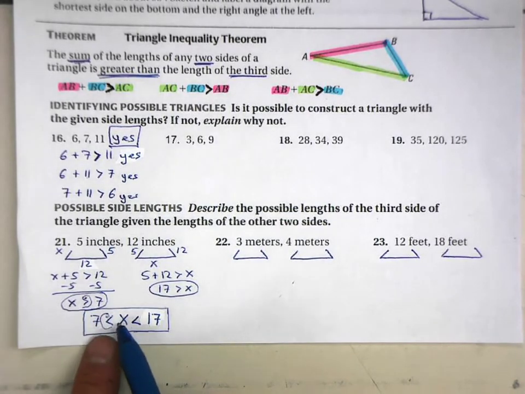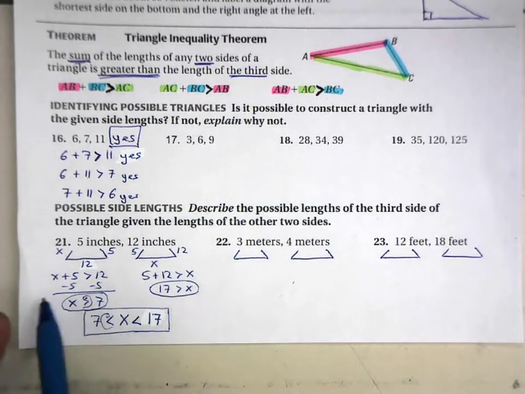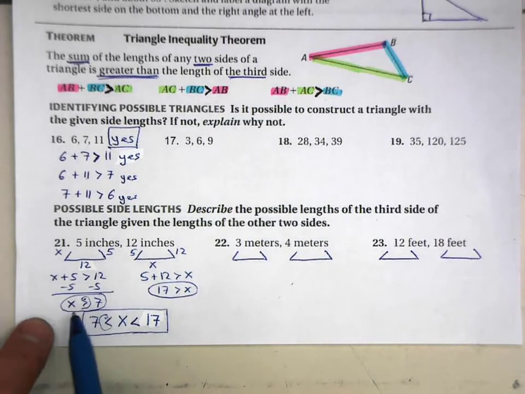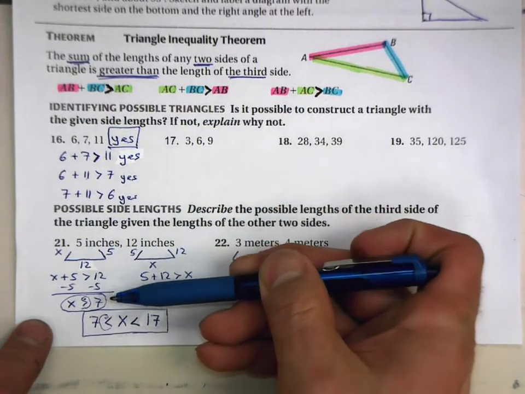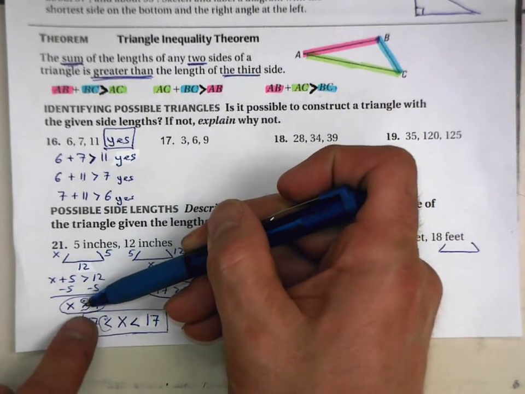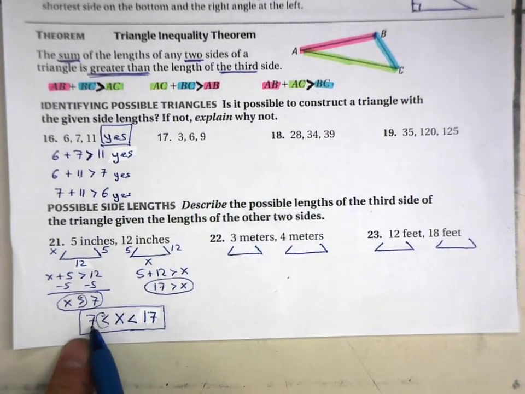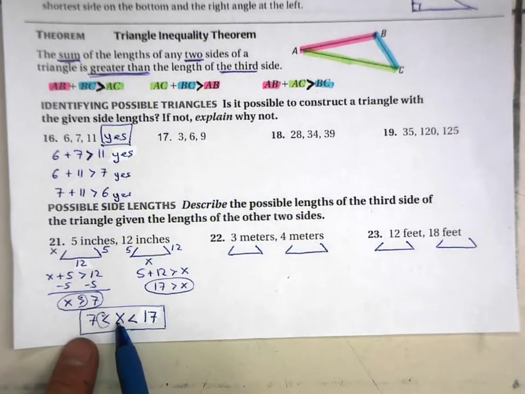He needs to continue eating the x over here. So if I read it going left to right, it would be x is greater than 7. Or I can read it going right to left: 7 needs to be less than x. And that's what I have here, 7 is less than x.